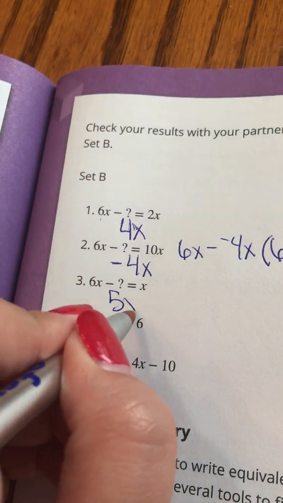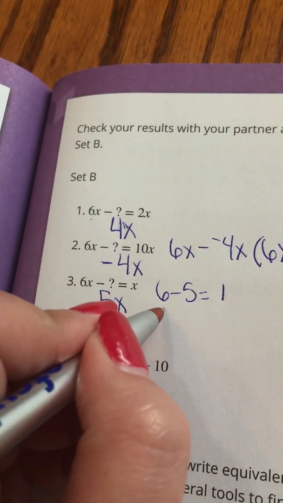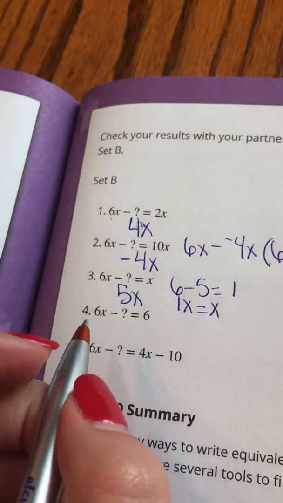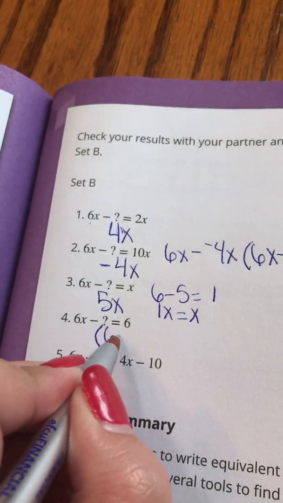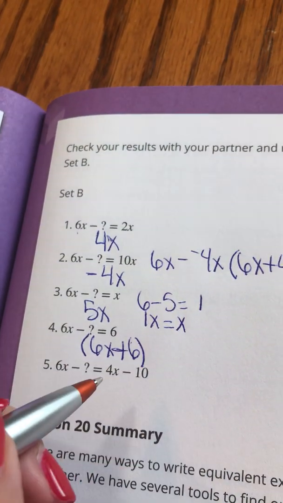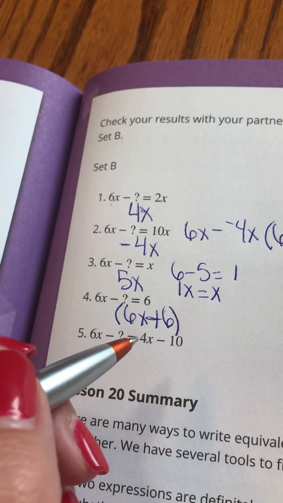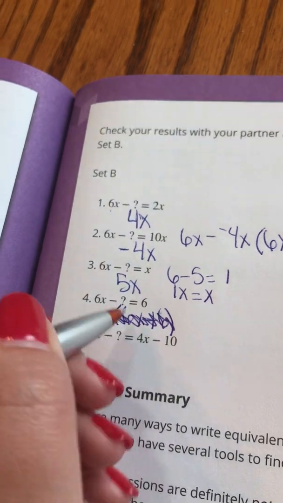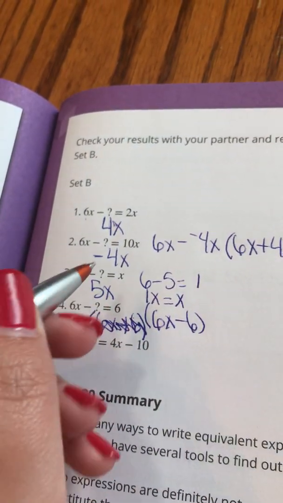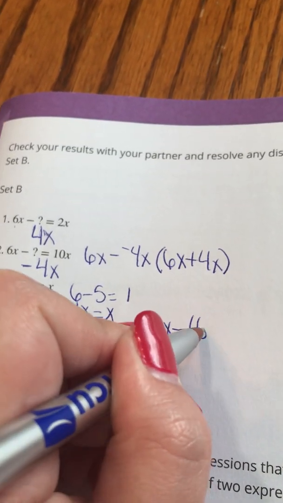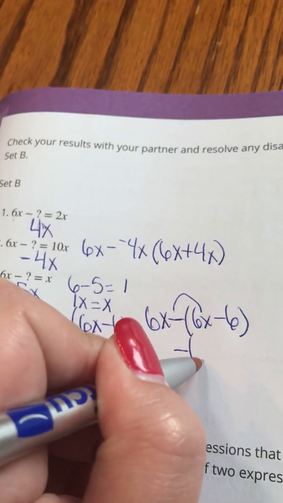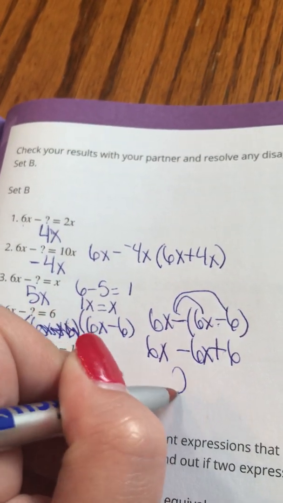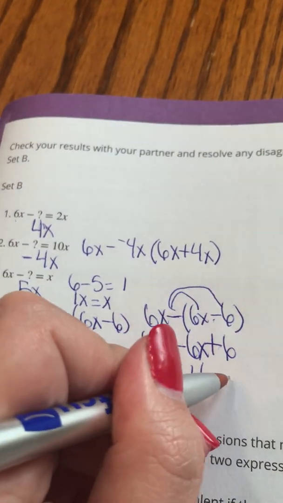So 6x minus what equals x? Well, I could do 5x because 6 minus 5 equals 1, and 1x is the same thing as just a regular x. 6x minus what equals 6? Well, I could do 6x minus 6x, because if I have 6x minus 6x, this minus makes this negative into a positive. So 6x minus 6x is 0, plus 6 will give you 6.